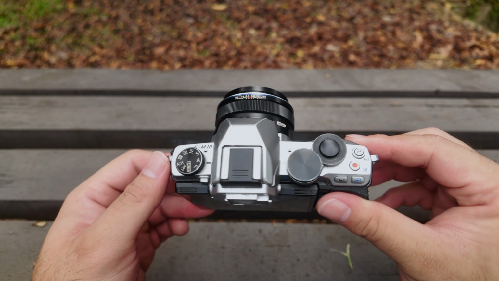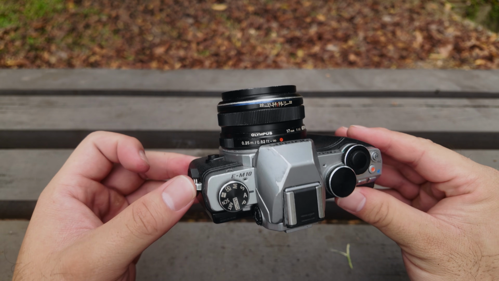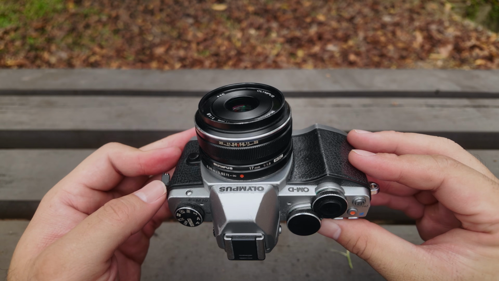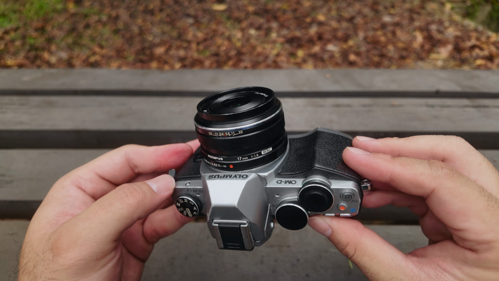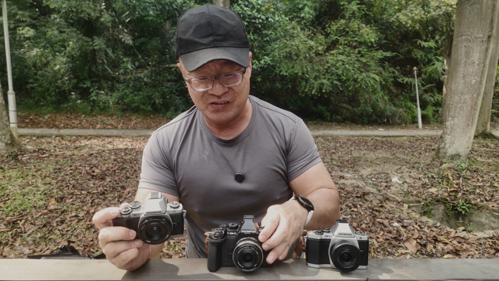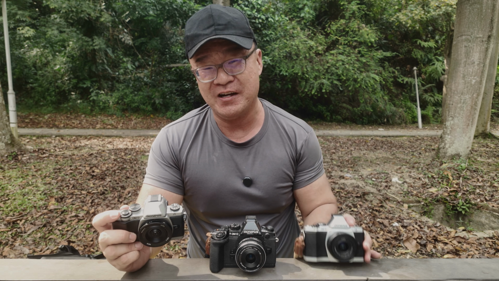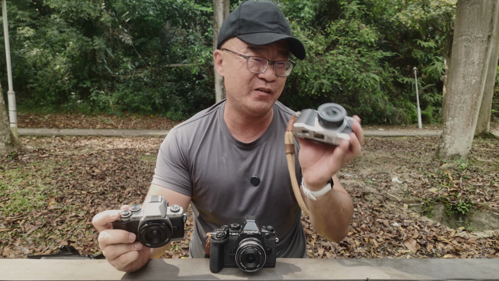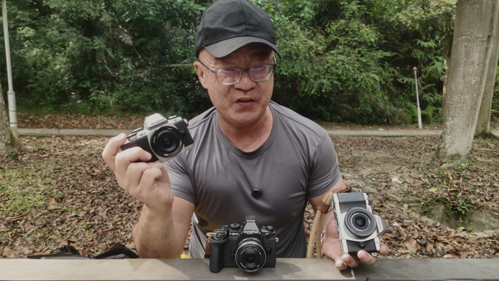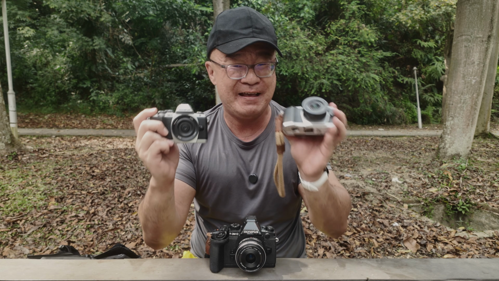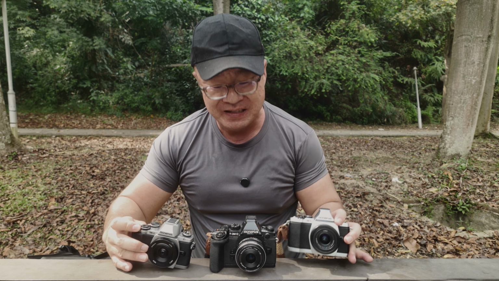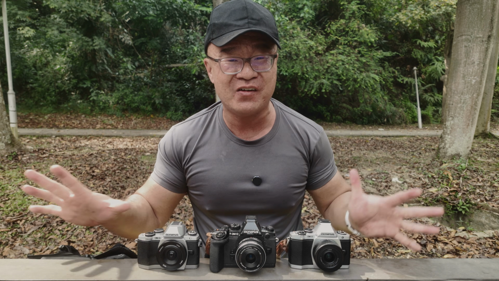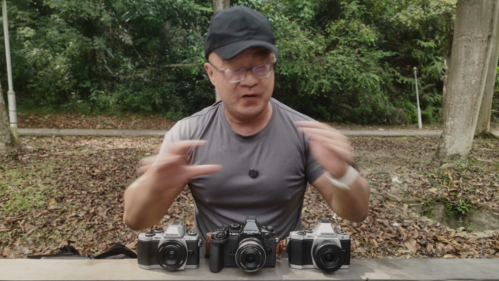While the E-M1 may not have had it originally, the live composite and silent shutter were added onto the E-M1 by firmware upgrades later on. So it depends on what you want. Better construction, better stabilization, weather sealing, or newer features on the E-M10 if you want to pick between the E-M5 and E-M10. Honestly, I don't think there's any wrong pick. If you find any of these cameras at a very good price in the used market today in good condition, go for any one of them.